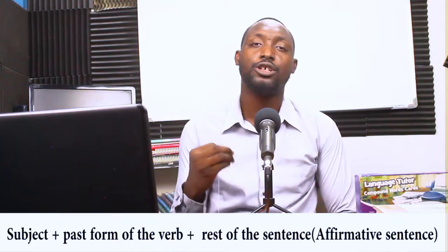Now, for the structure of the affirmative sentence, you need the subject plus the past form of the verb. Remember, if you know all the verbs in English, you will still have to study the past form of them, because we also have regular verbs and irregular verbs that we're going to talk about a little later. Most verbs take ed, not all of them, most of them, and those verbs are called regular verbs.